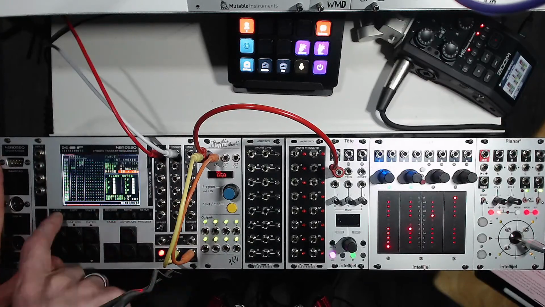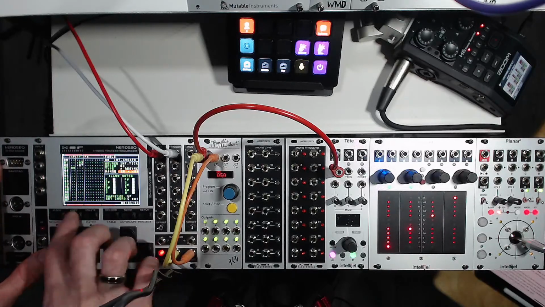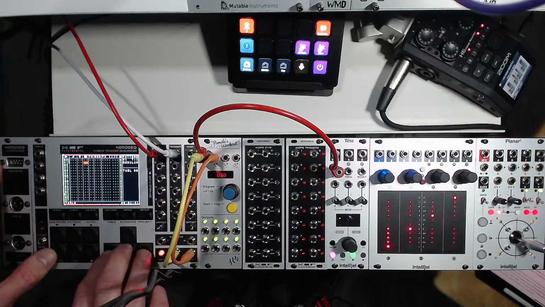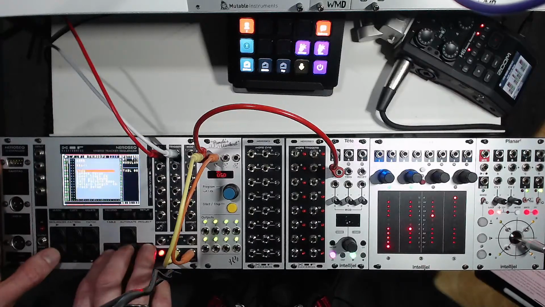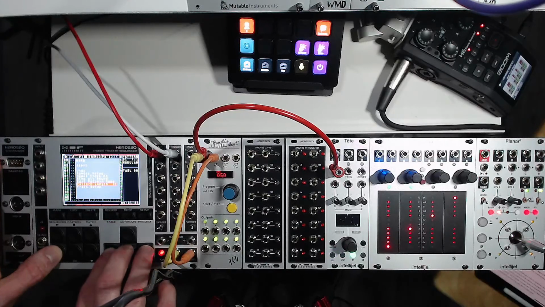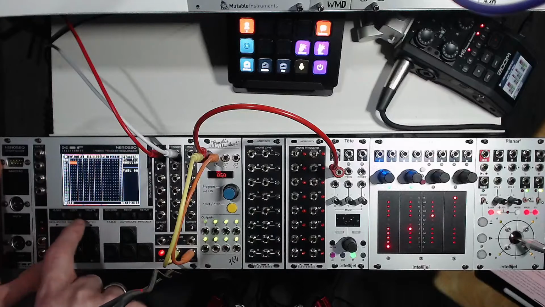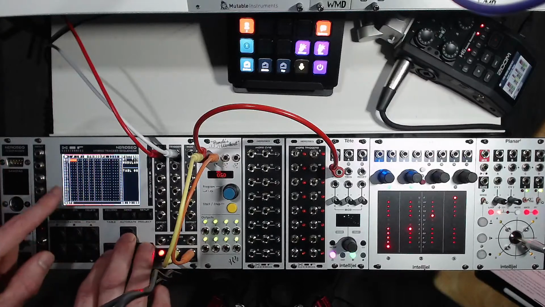So that's one thing. Now let's make another pattern. Oh, here it is, pattern length. Let's make it a length of just 1. Yeah, look at that. That's nice.